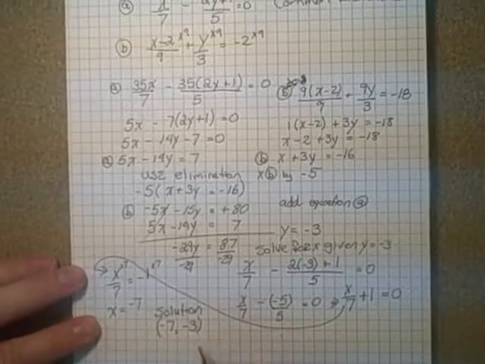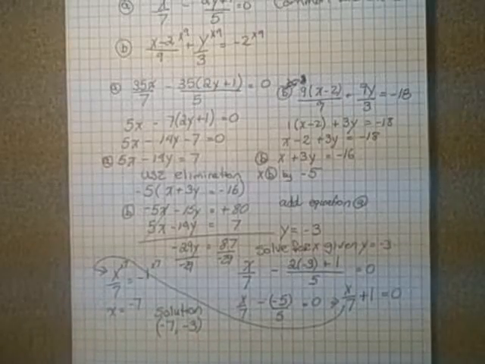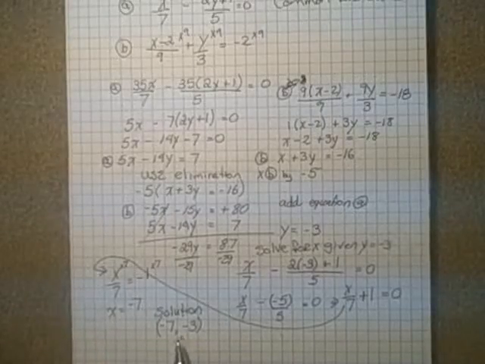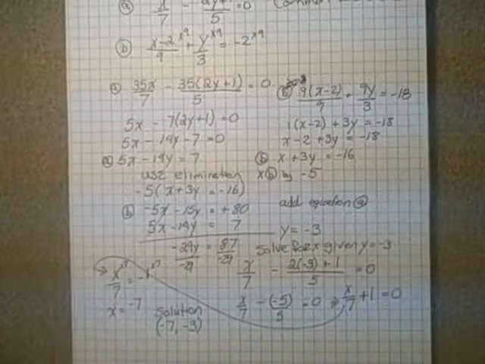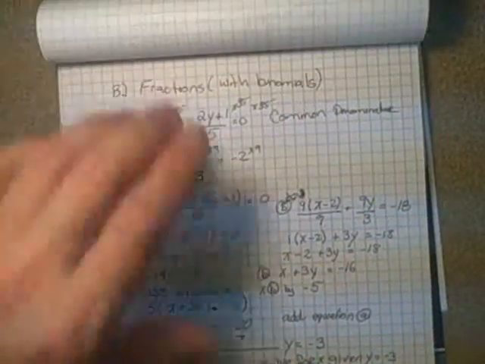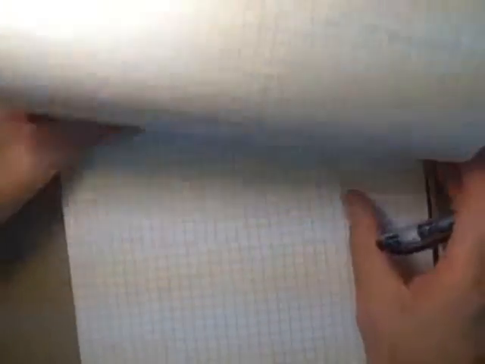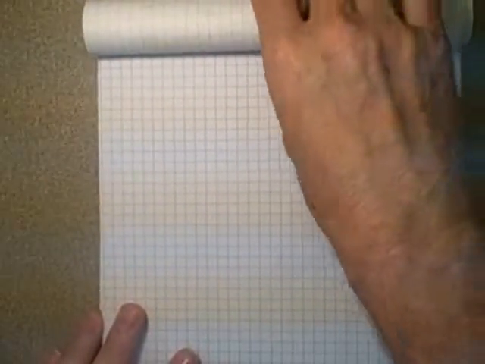Now we should do a check here. I'm running out of space on this sheet, so I'm going to flip over and do the check on the next sheet. So we'll be putting it back into one of the original equations. Okay, and we're going to use an original equation, and our answer that we got was negative 7 and negative 3. So, just make sure that's okay.